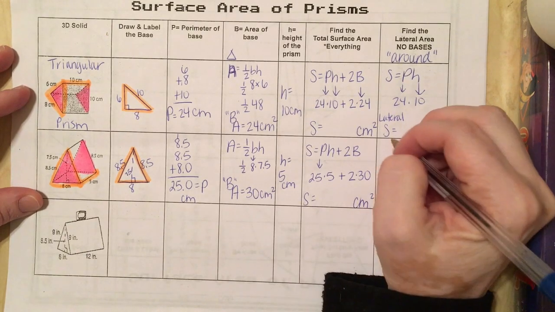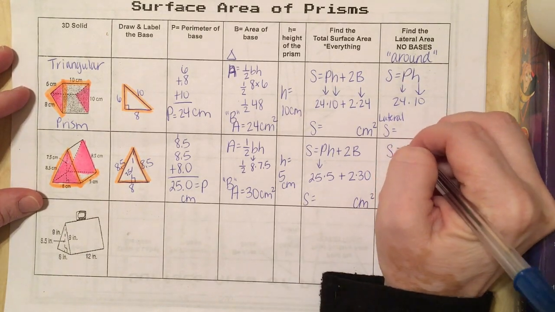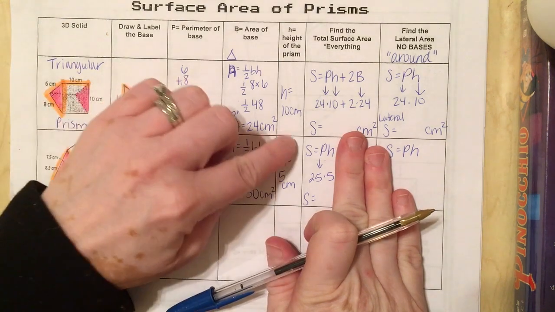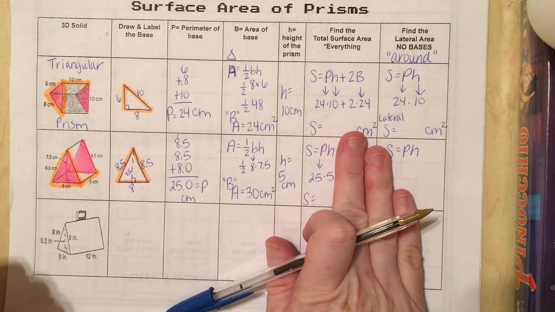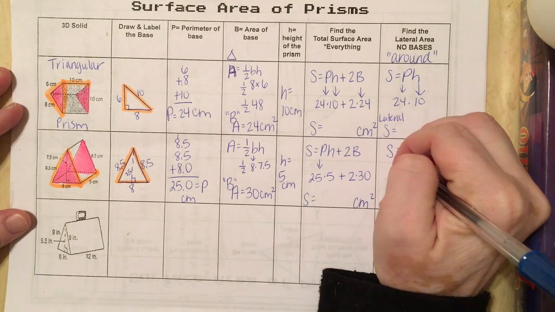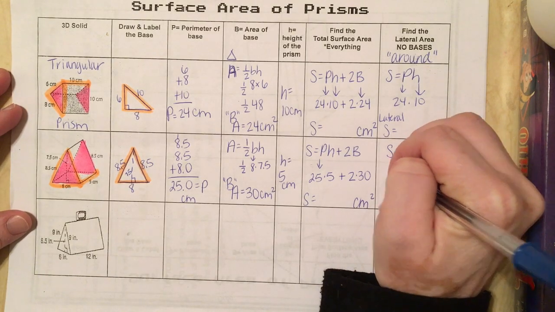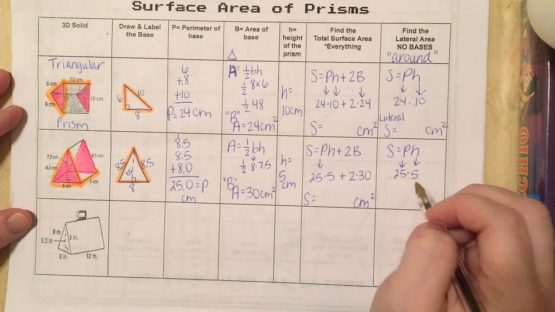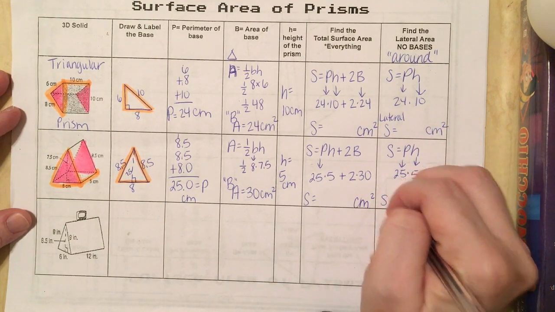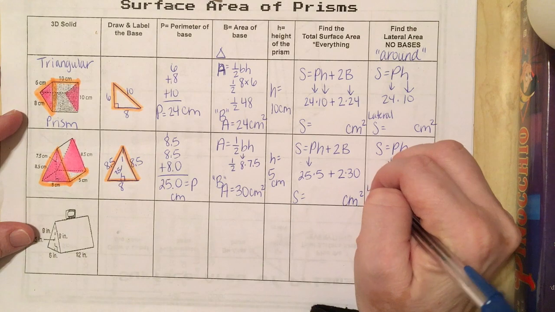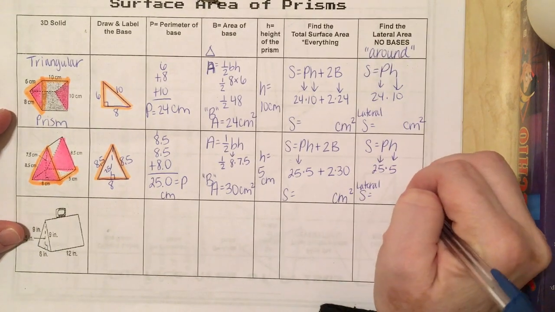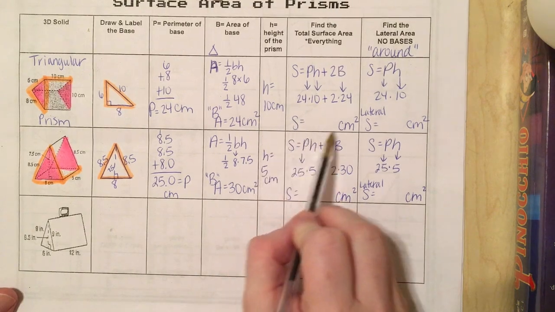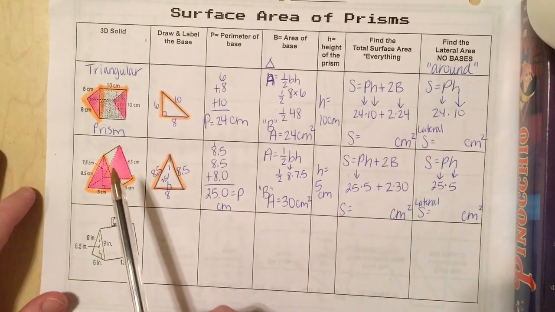If I want the lateral surface area, that just means I don't want the bases. So I just cover up that part of the equation. And I only want the perimeter times the height. So perimeter times the height, that would be the 25 times my height of 5. And I multiply that out, and that will give me lateral surface area. And it's still centimeters squared. So as you can fill it in and plug it in, this just kind of shows you step by step.